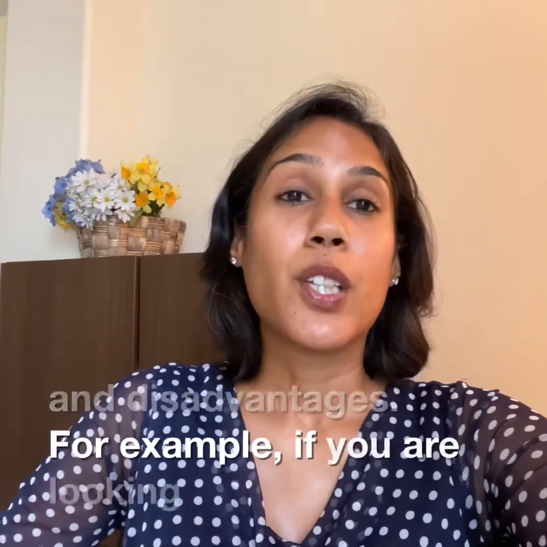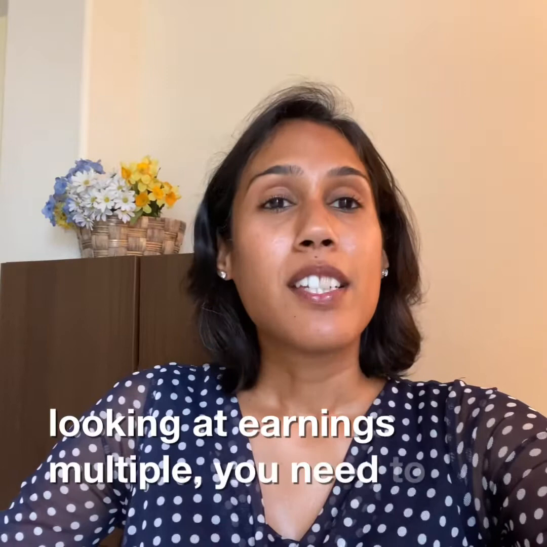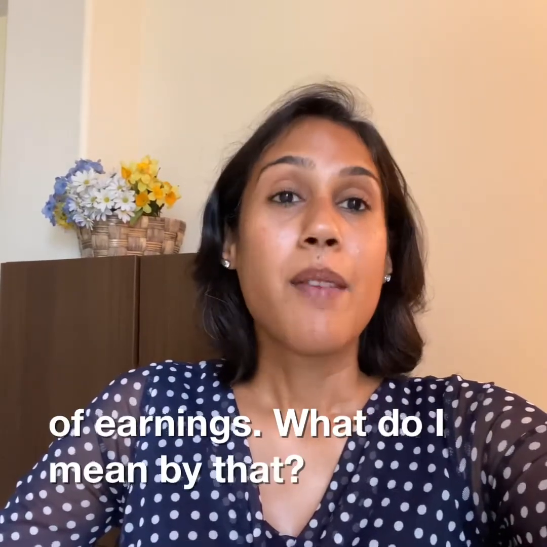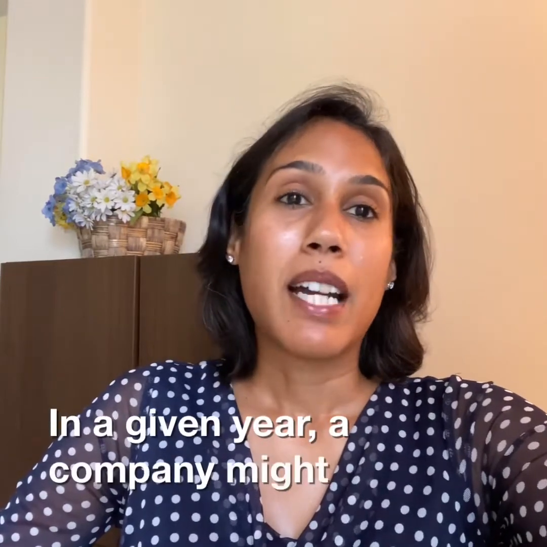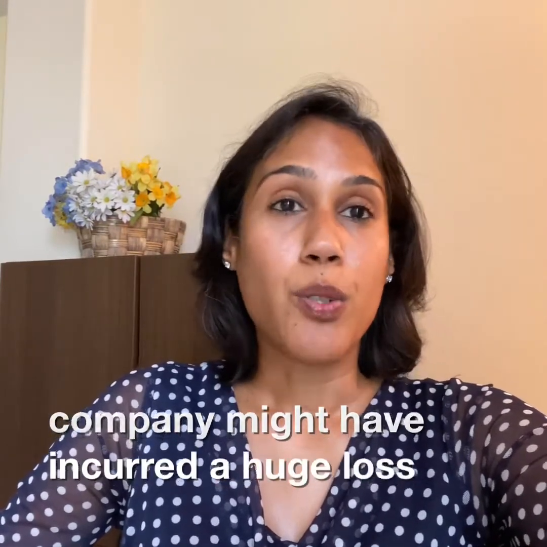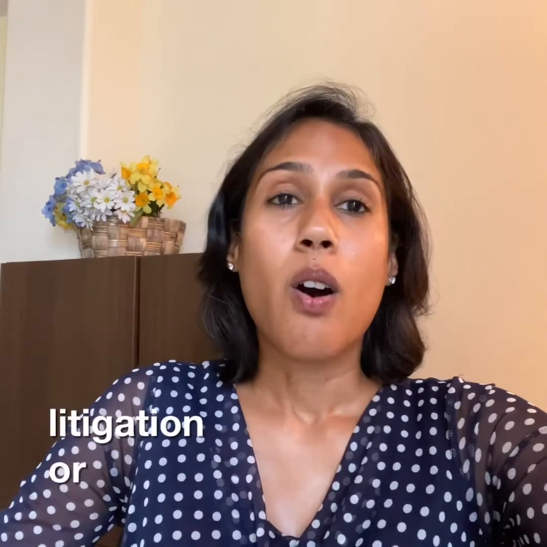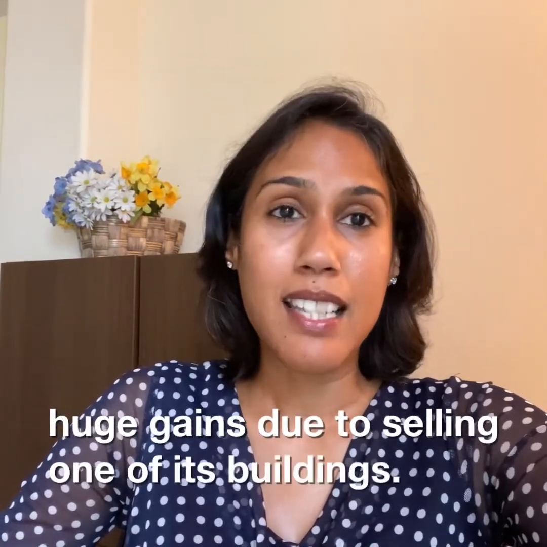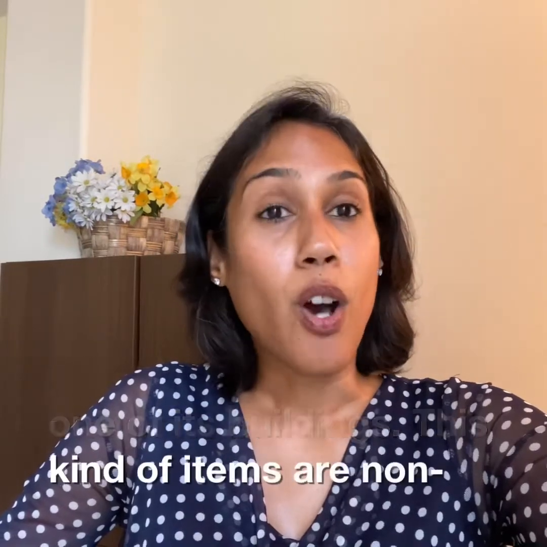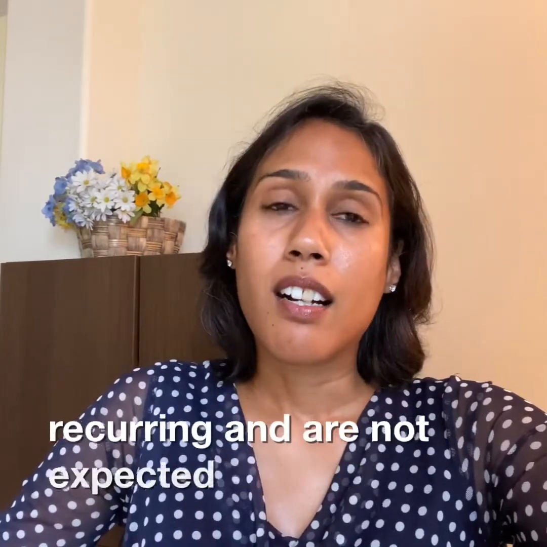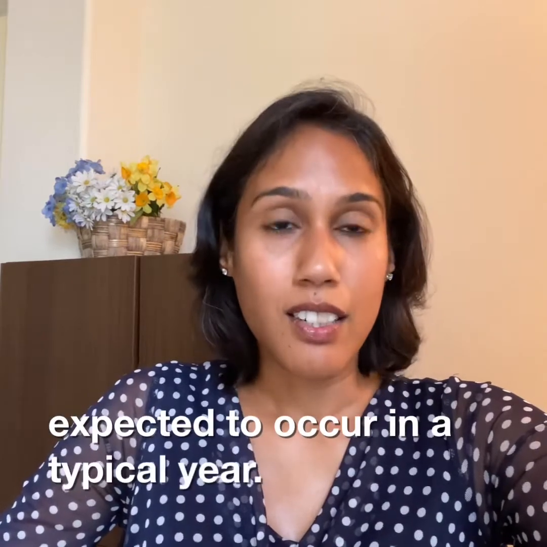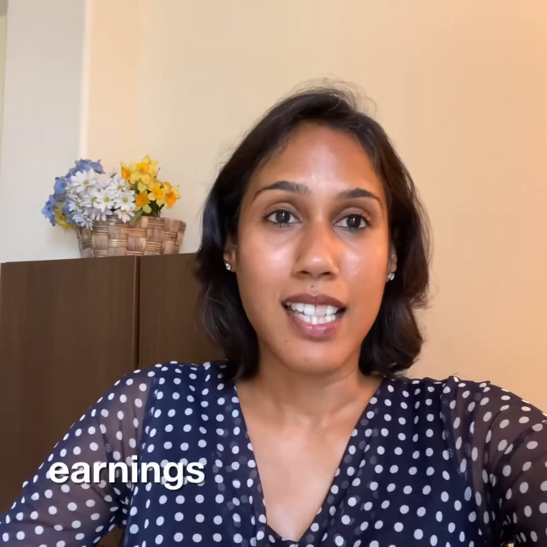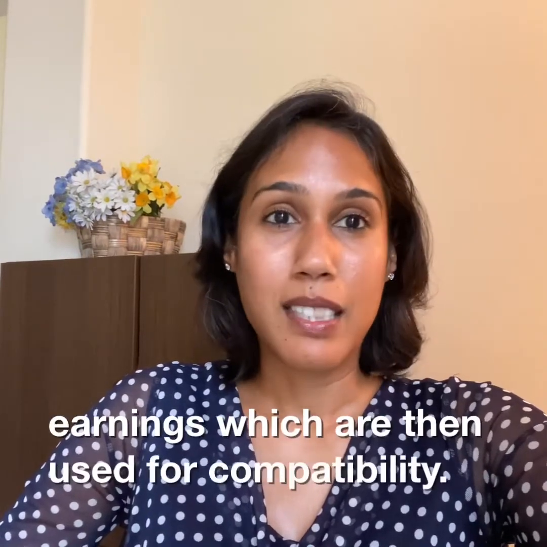Each valuation multiple has its own advantages and disadvantages. For example, if you're looking at earnings multiple, you need to carefully consider quality of earnings. What do I mean by that? In a given year, a company might have incurred a huge loss due to an unusual litigation, or it must have achieved huge gains due to selling one of its buildings. These kind of items are non-recurring and are not expected to occur in a typical year. So you would adjust those and arrive at a normalized earnings, which are then used for comparability.